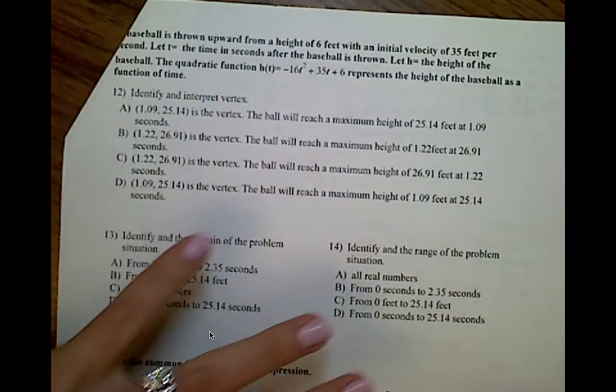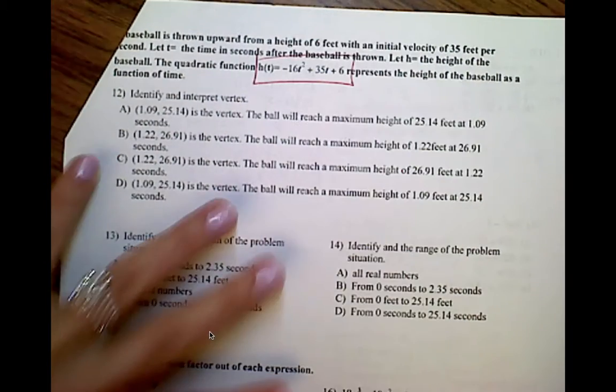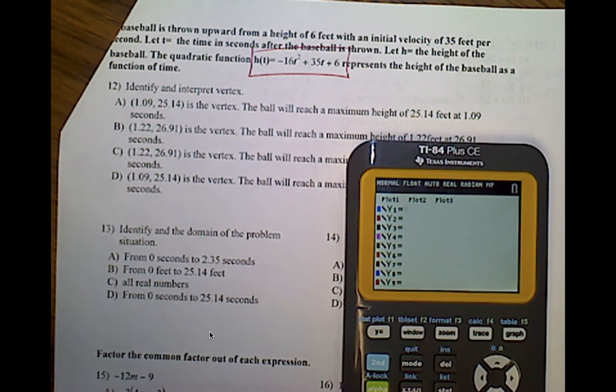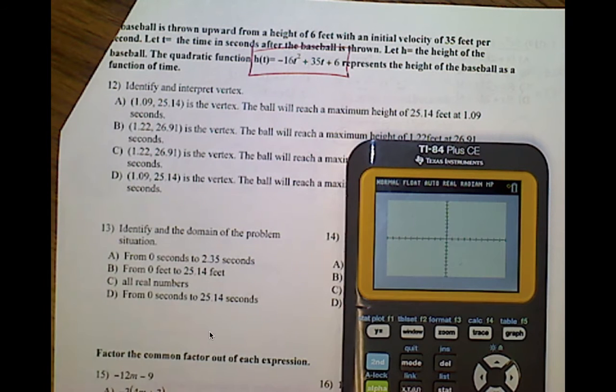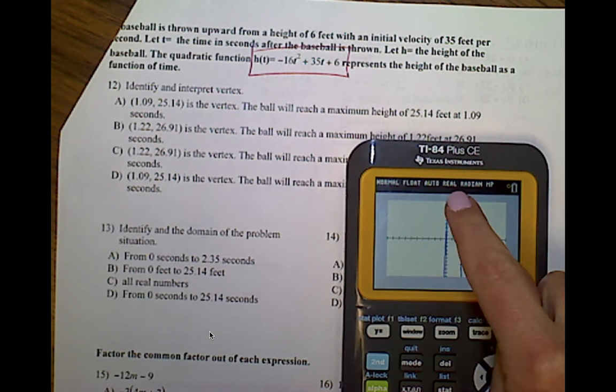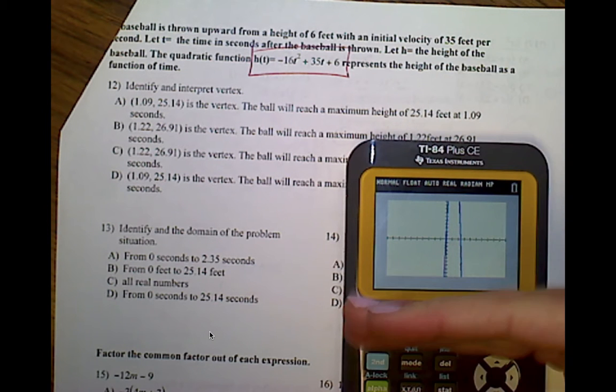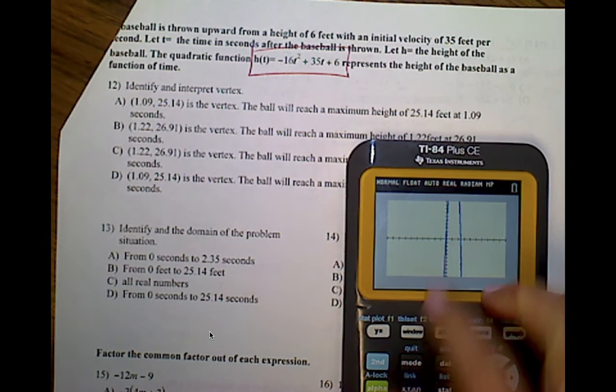Next one, we really don't care about anything except for that piece right there, okay? So I'm going to go to my y equals, and I'm going to type that in. Negative 16x squared plus 35x plus 6. And when I graph it, I have a problem. I don't see the entire graph in my calculator. I need to go up higher this way. And that's going to be going up and down to my y, and going up higher will be my y max.